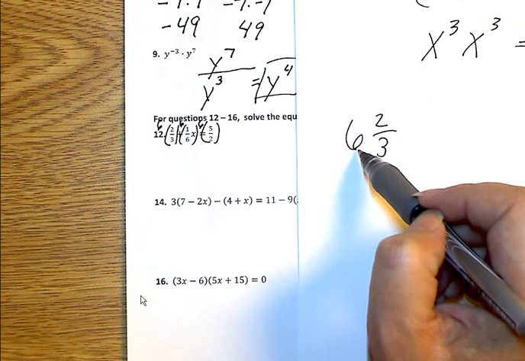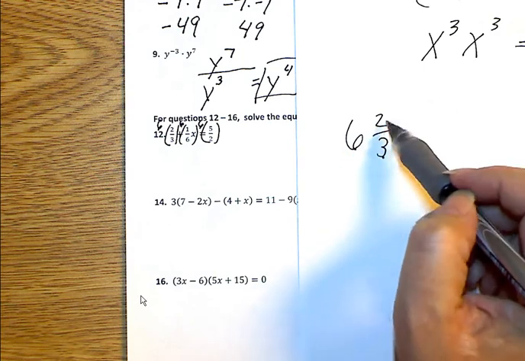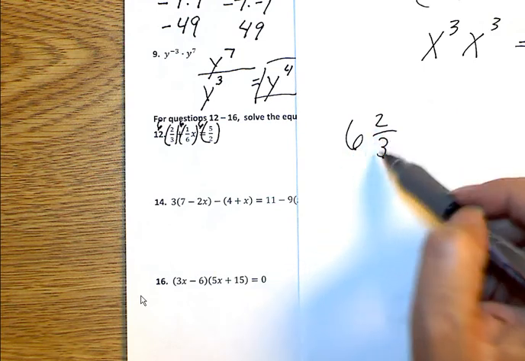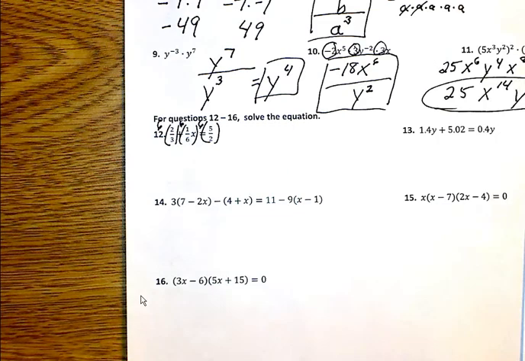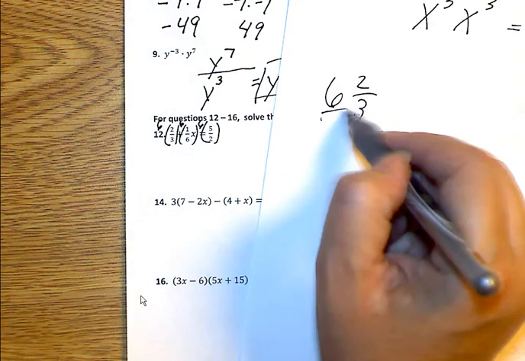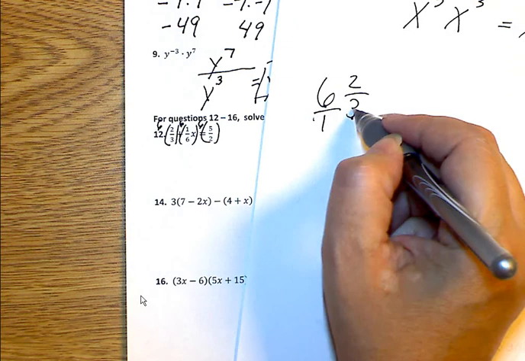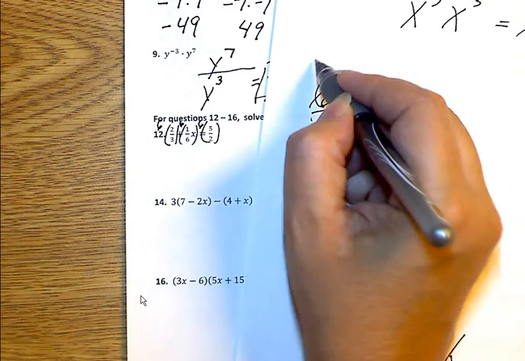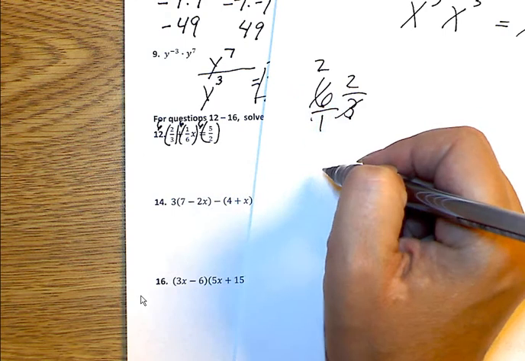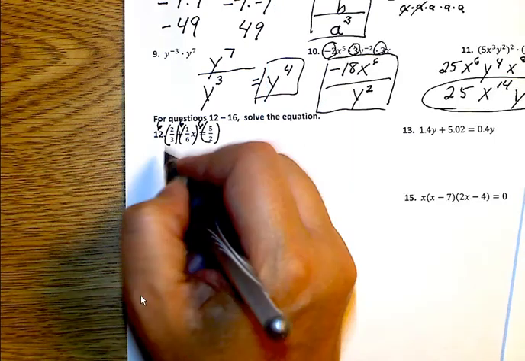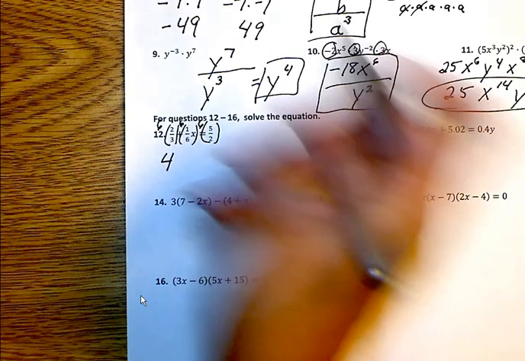You would go 6 times 3 and then you would add the 2 and then you could divide it out. So you could do it that way, or you can reduce. How many times does 3 go into 6? Twice. And then 2 times 2 is 4. So that's how I'm getting my thing.